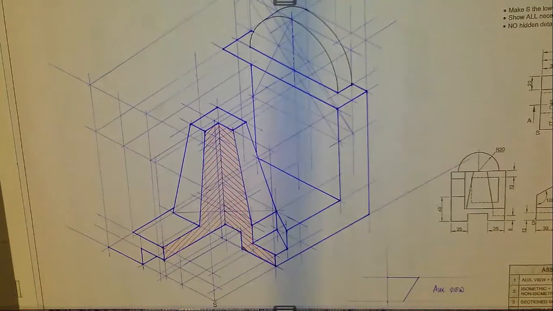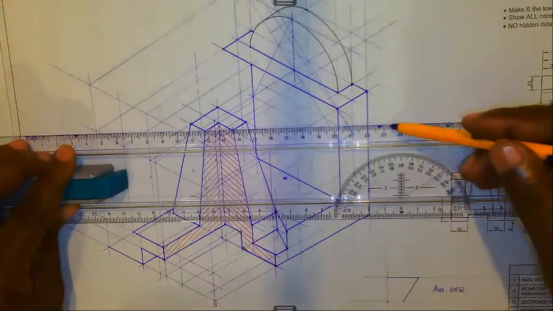So we now have the detail of this part, okay? But as you can see, there's an angle there, right? What we know is that the horizontal distance from here to there is 50, but we don't know the height from here to there, since it's not going all the way like that. So you need to create an auxiliary view. We can do this.